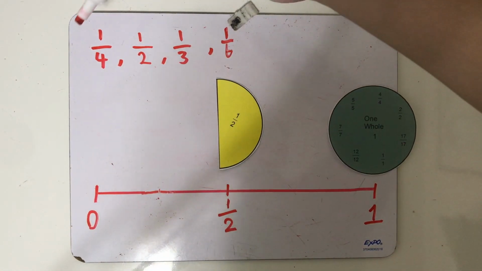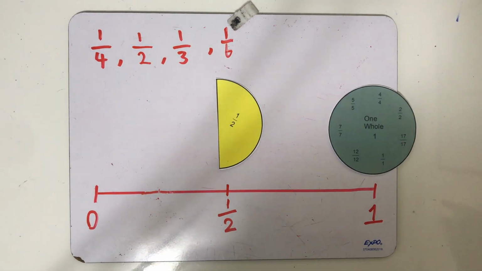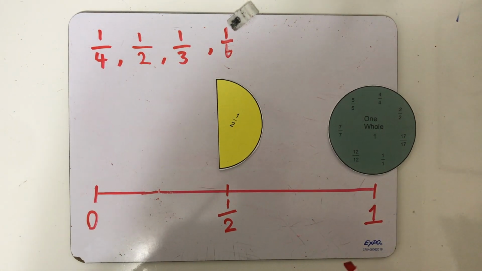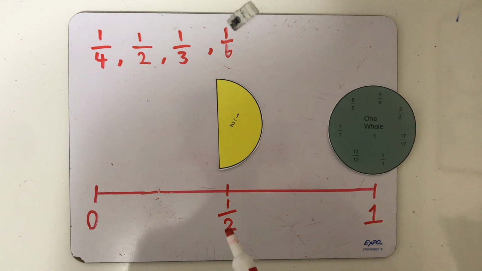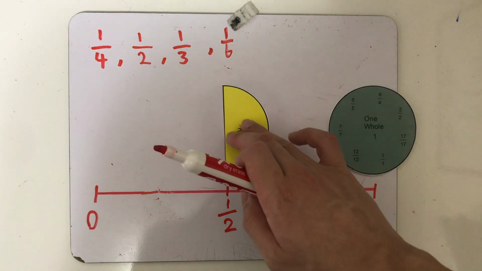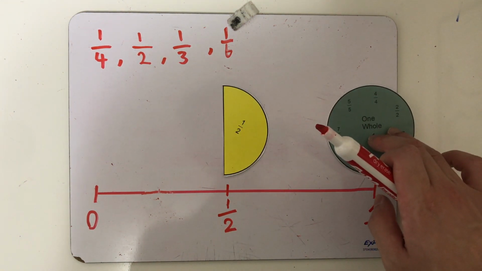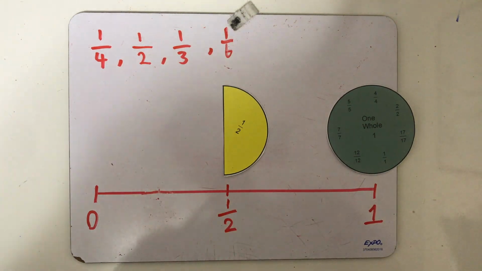So now let's try to order these fractions from least to greatest. And we can use our number line to help us with that. We already know where 1/2 is going to be. That's going to be in the very middle of our number line because 1/2 is just half of the whole that we have here. So where would 1/4 be?